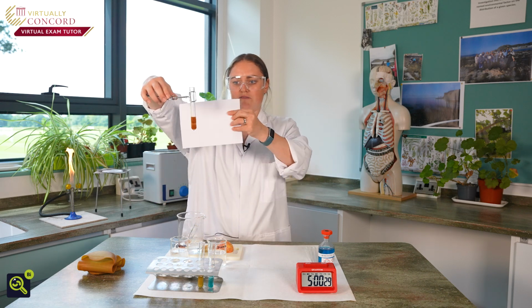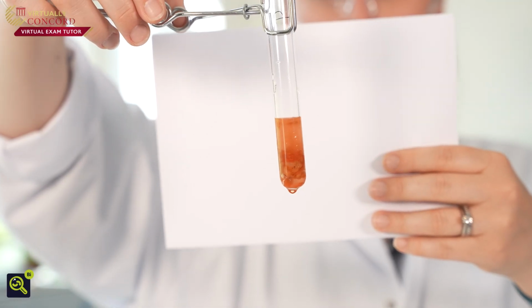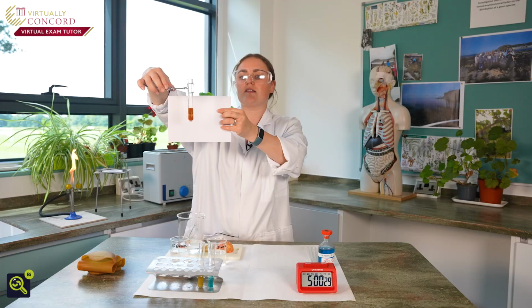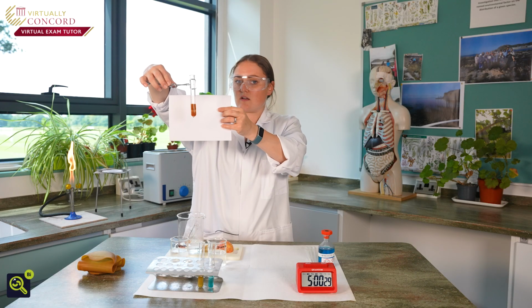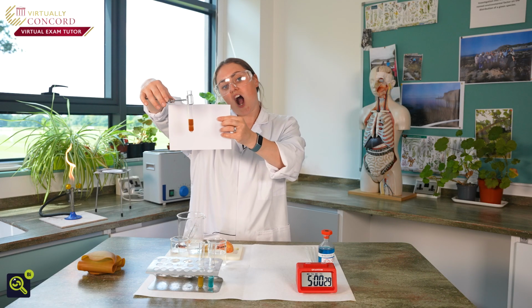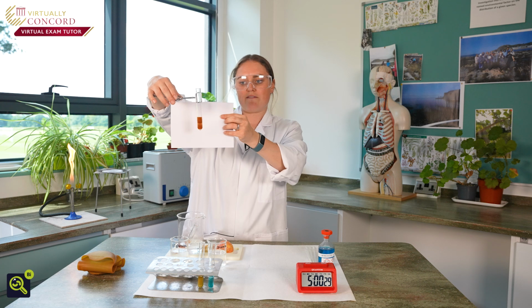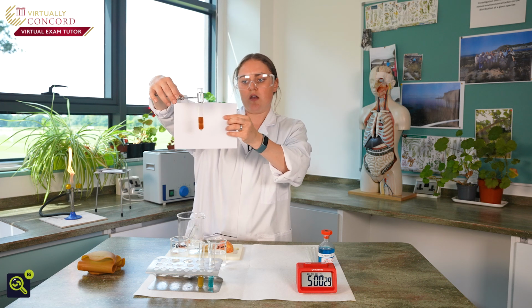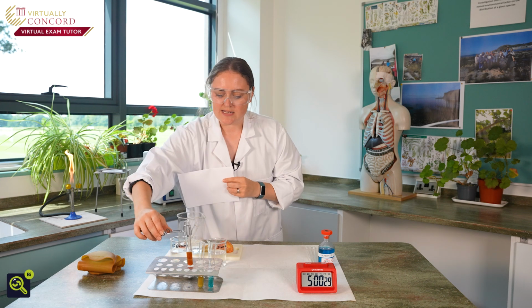Second food sample we have is apple. So I'm using this piece of paper here so that you can clearly see the differences in the colours. This has gone brick red. Now brick red is highest on the scale. This shows us that we have a lot of reducing sugar present. So there's a lot of sugar in that apple.